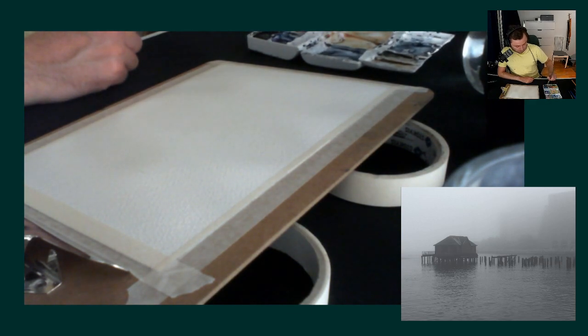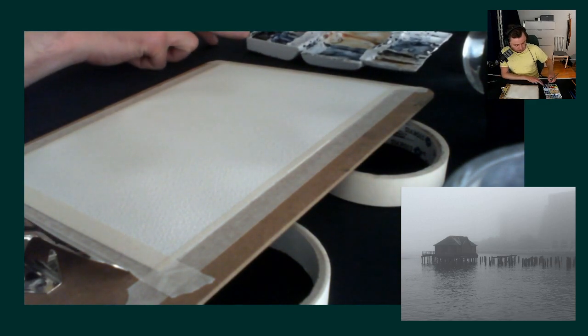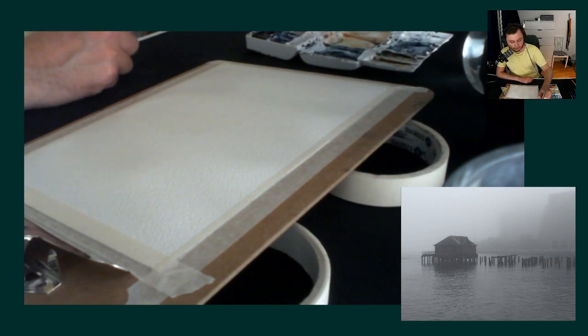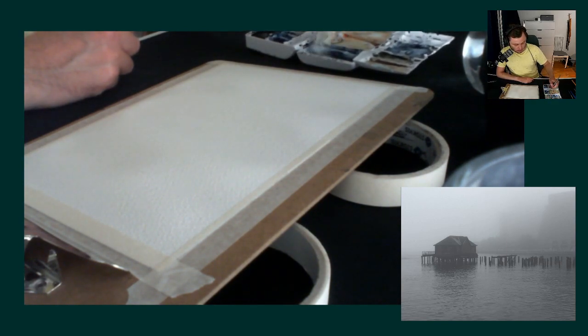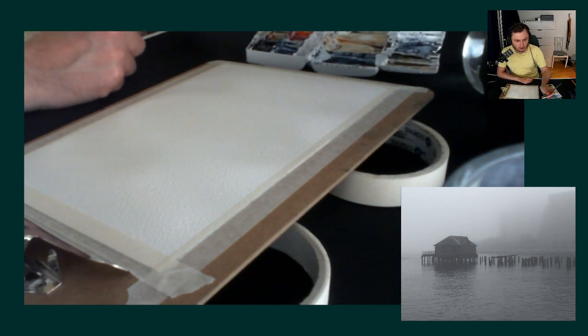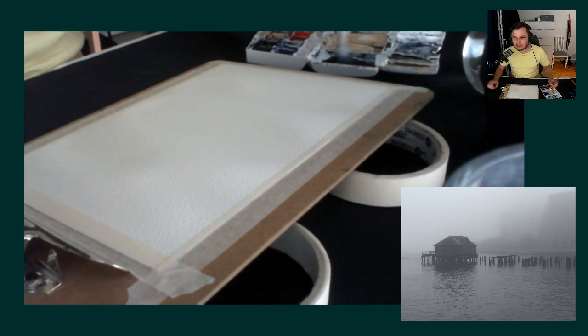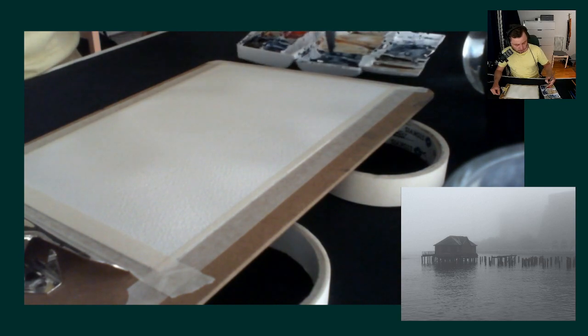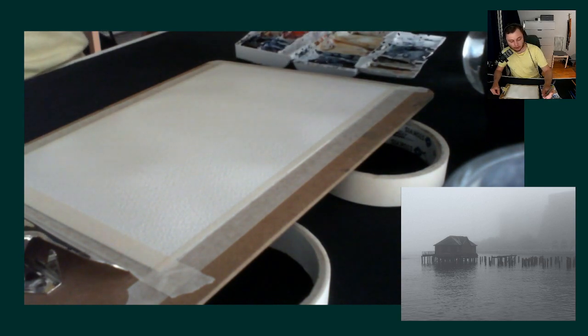Pool of color. The same deal, only this time Payne's gray. In theory, there's like a slight red on the building. That's not what's interesting about it. The interesting bit is the... Oh, I gave away so much.